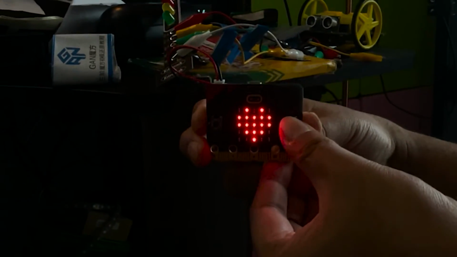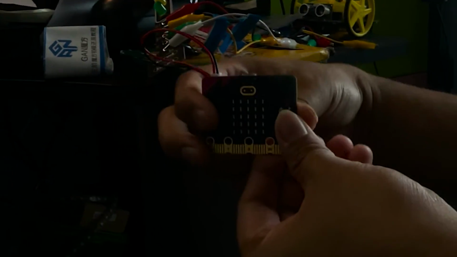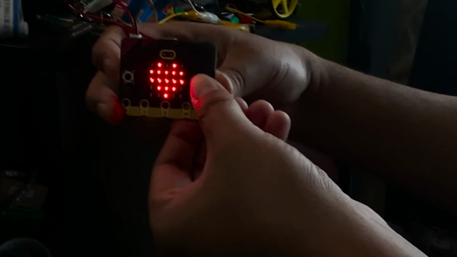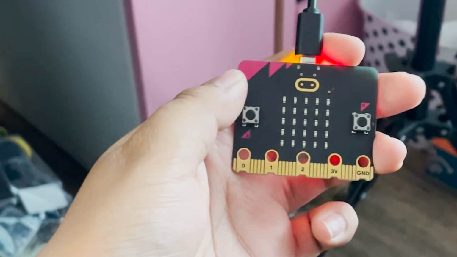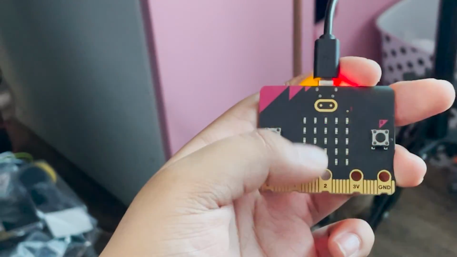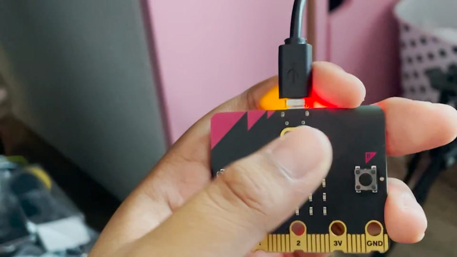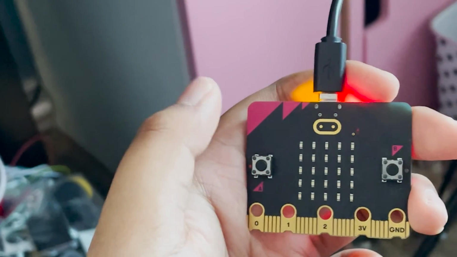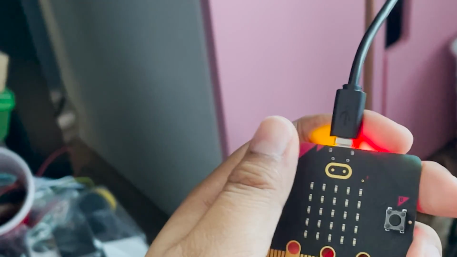And whenever you stop it, it stops. Again you can press the button and it starts blinking again. You can see after we install the code, as you press button A, the heart will start blinking, and then after you press button B, the heart will stop blinking and go completely blank.